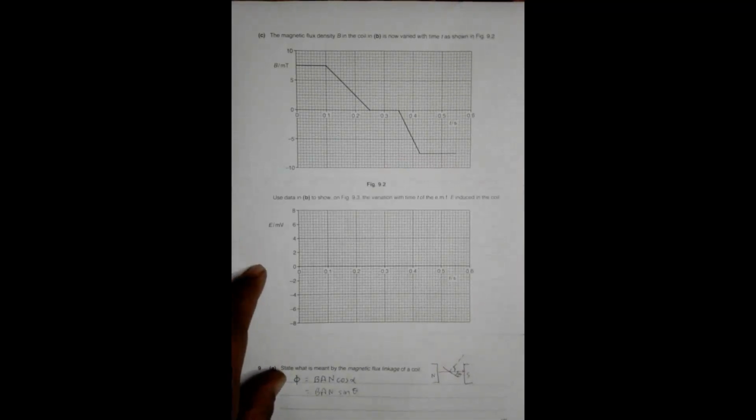Now it says the magnetic flux density B in the coil is now varied with time t as shown. It remains constant for some time, decreases uniformly, is again constant at 0 for some time, again decreases uniformly but at a higher rate, and is again constant. From here we have to draw the graph for the variation of EMF.